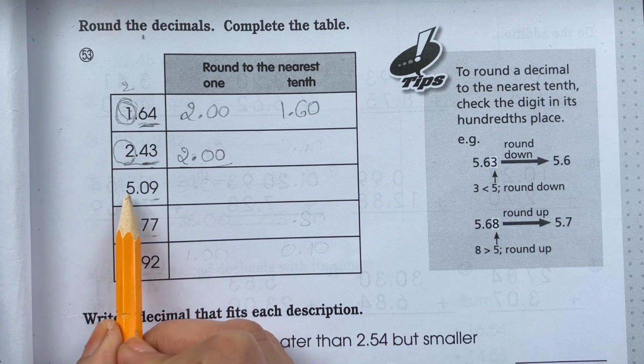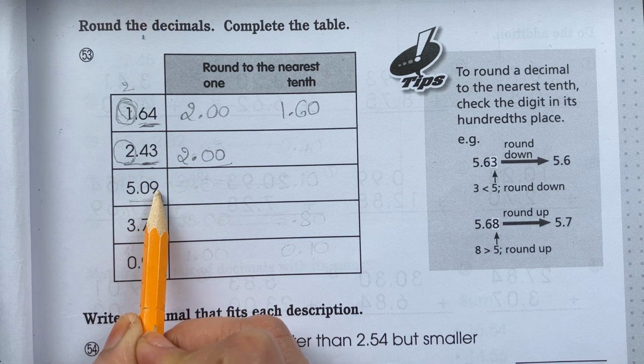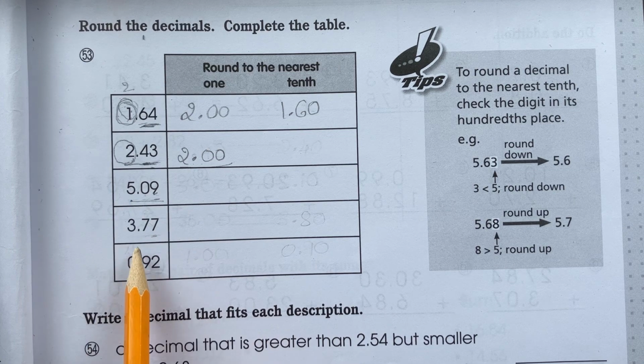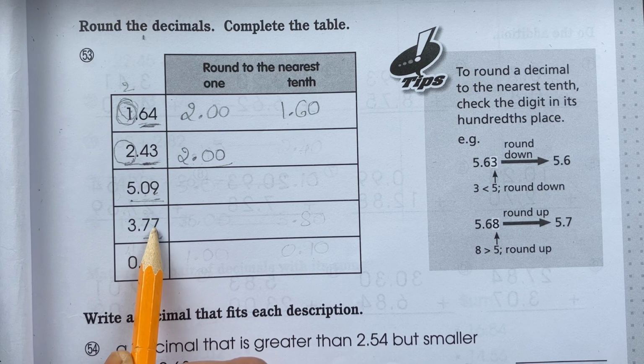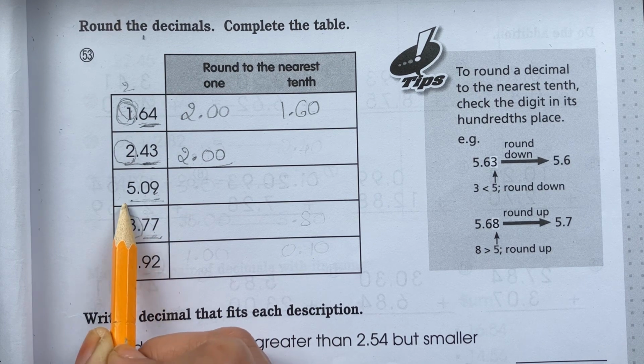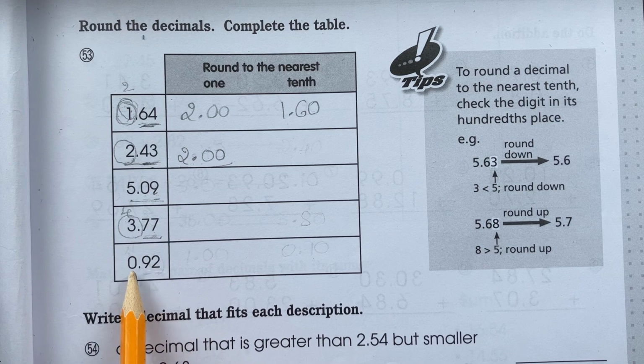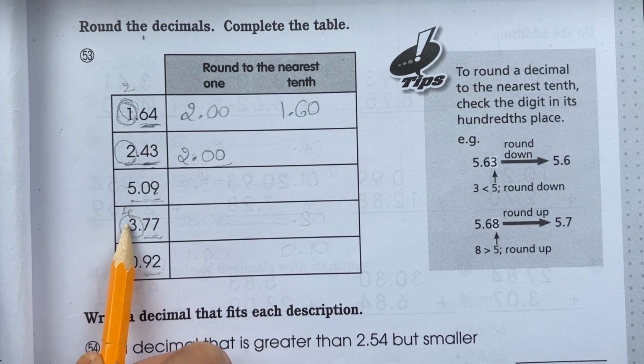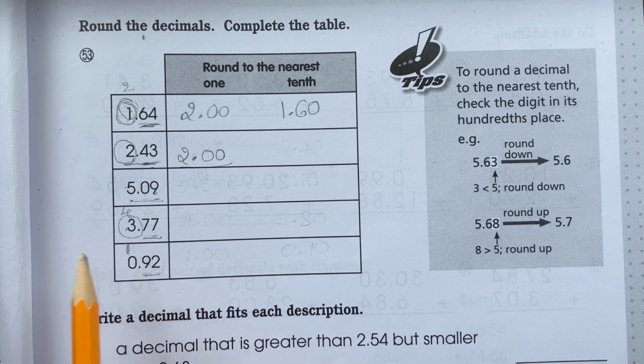Similarly, you can see here 5.09. 0.09 is less than half. So that means it should be 5 itself. 0.77 is more than half. So you should round this up. 0.92. 0.92 is more than half. Again, you should round this up. So this will become 5 itself. This is 4. This is whole number 1.